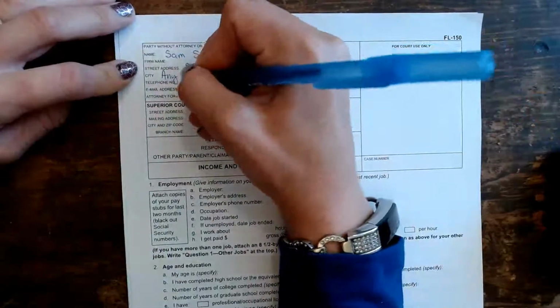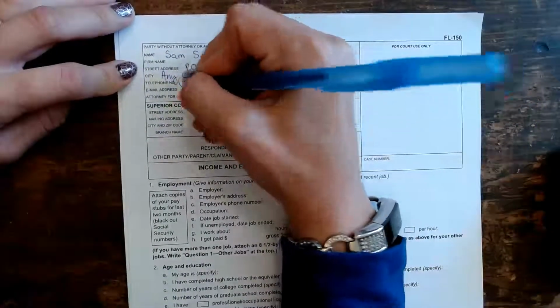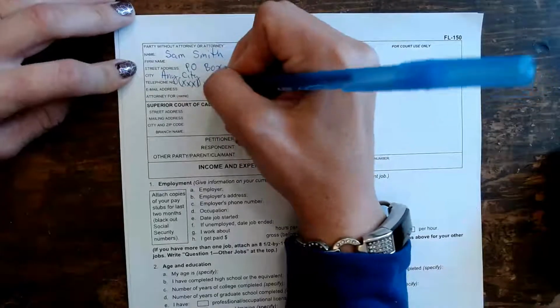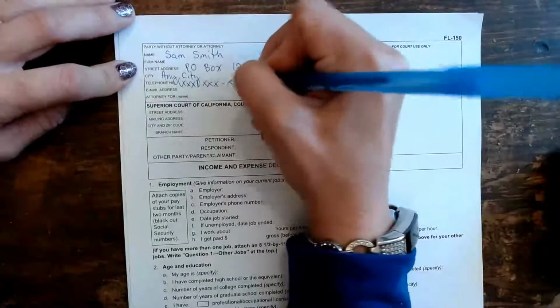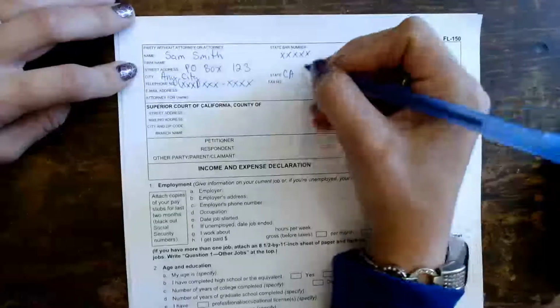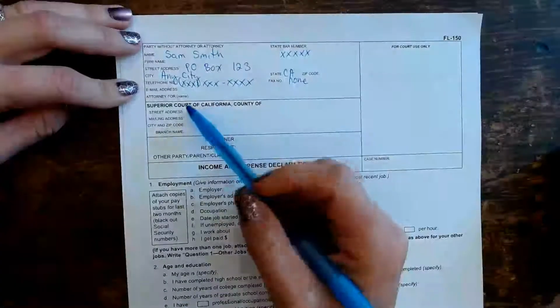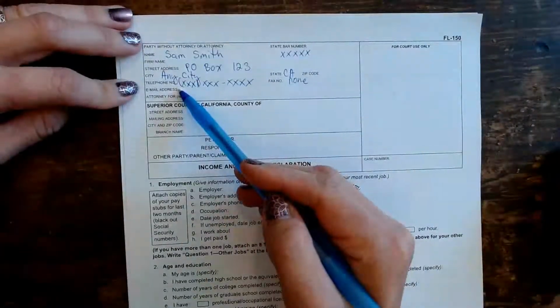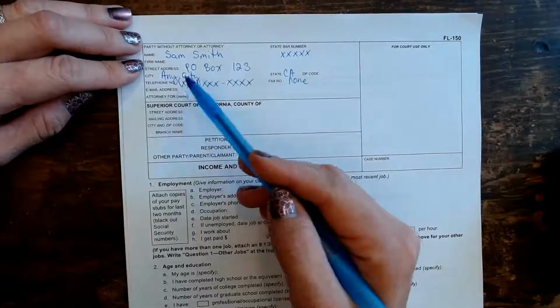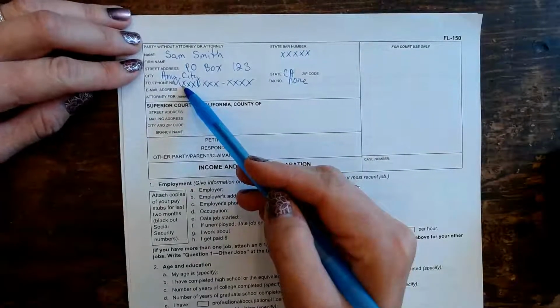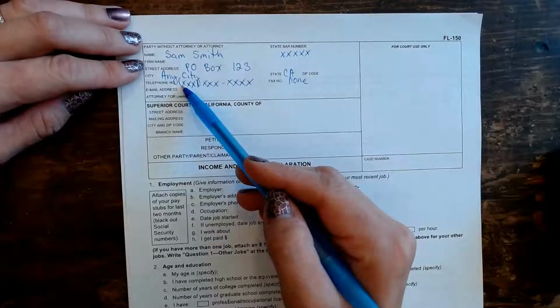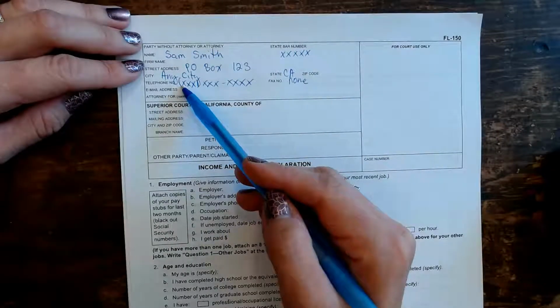His phone number is going to go here, and you're going to put your real phone number, your real name, your real address in these boxes or in these spaces. This is really important because this is how the court is going to be able to get a hold of you. This is how the other party in your case is going to get a hold of you. This is how the Department of Child Support Services is going to get a hold of you.